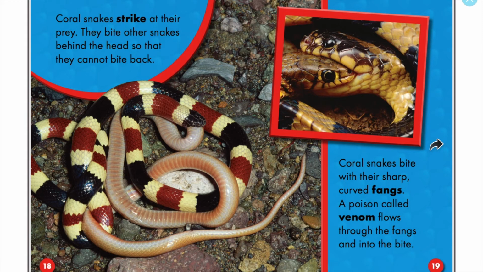Coral snakes strike at their prey. They bite other snakes behind the head so that they cannot bite back. Coral snakes bite with their sharp, curved fangs. A poison called venom flows through the fangs and into the bite. So that's what venomous means.